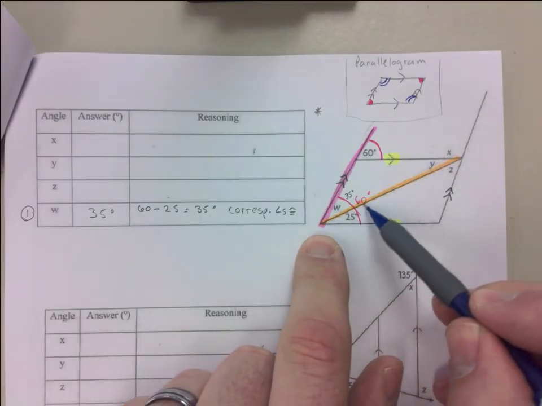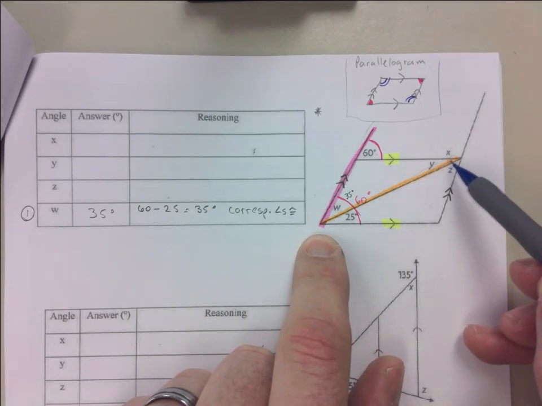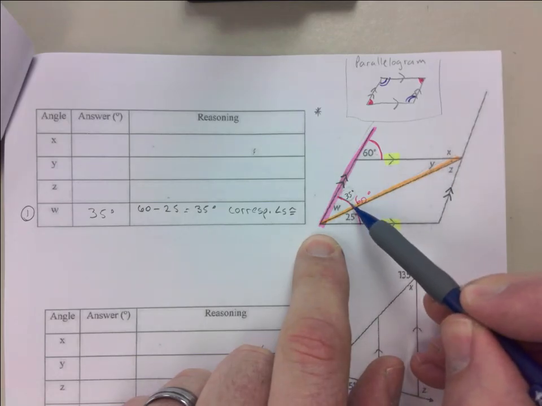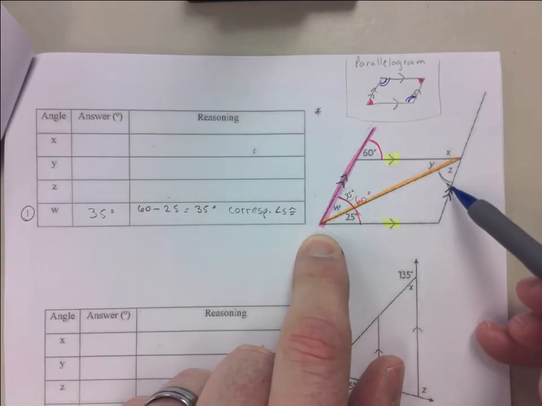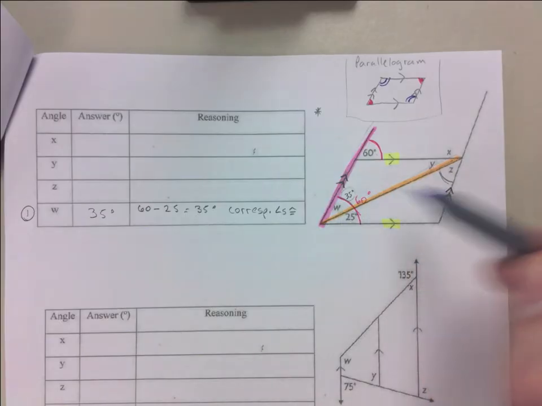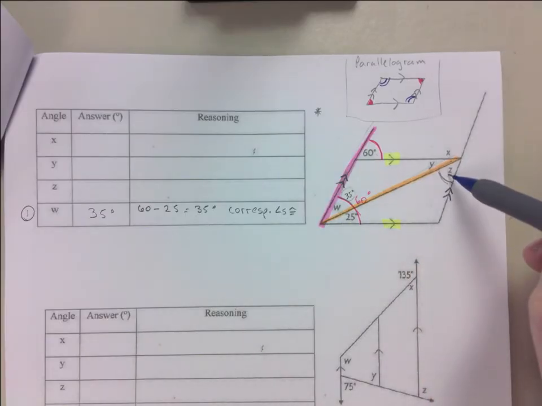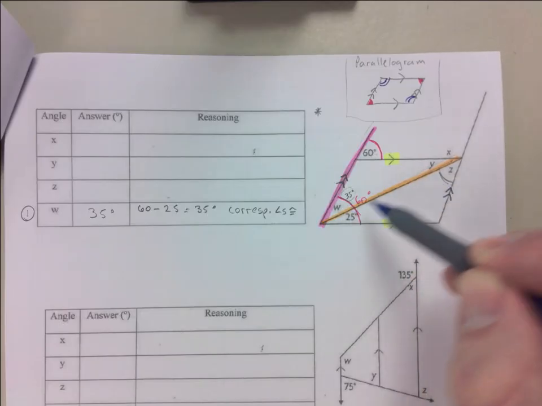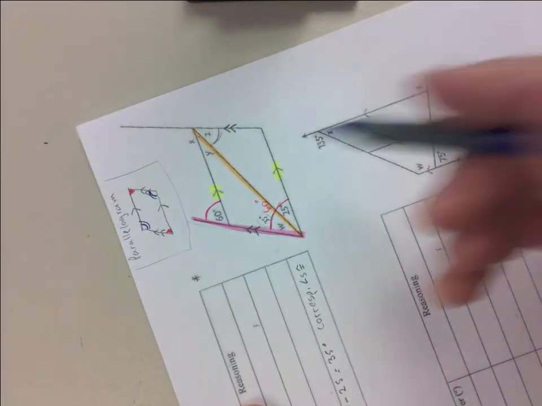Now I'm going to travel on that orange one. And what's 35? What's this angle and this angle right there? What's W and Z? Alternate interior. So some of you might have to think of it this way, right?